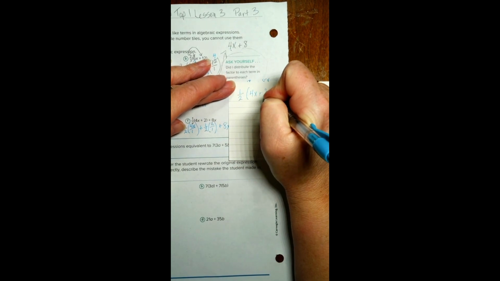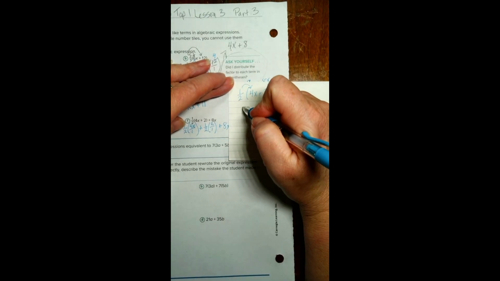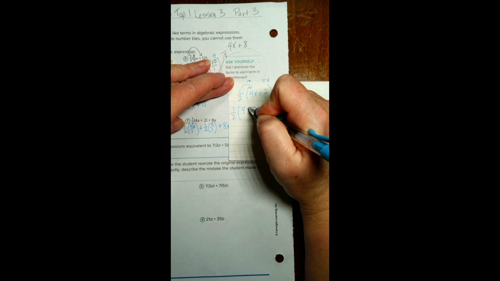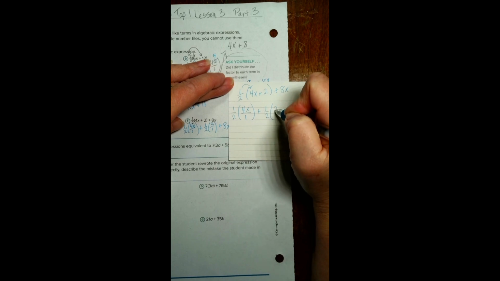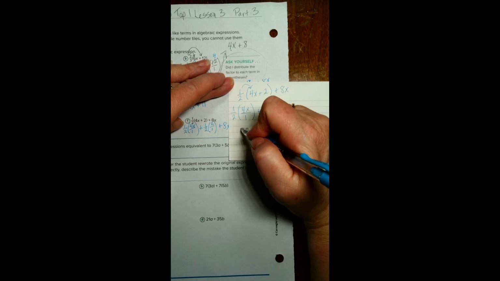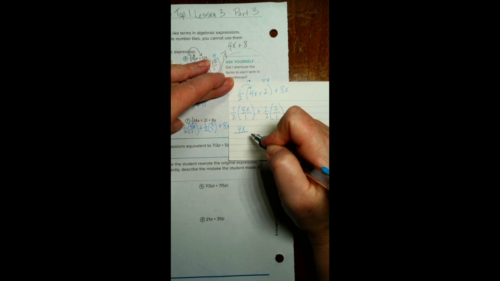Okay, so we have 1/2 times the quantity of 4x plus 2 plus 8x. So 1/2 times 4x, plus 1/2 times 2, plus the 8x. 4 times 1 is 4x. 2 times 1 is 2.